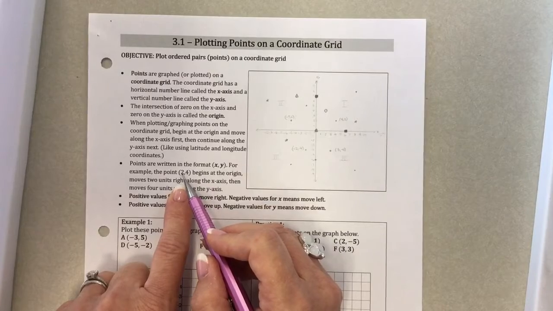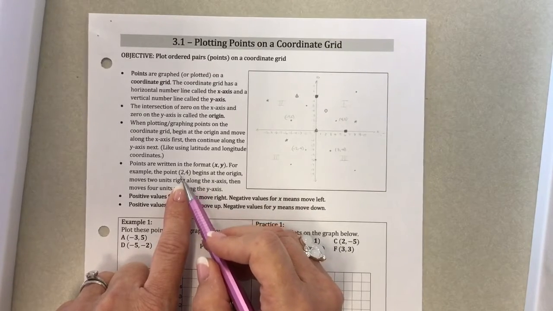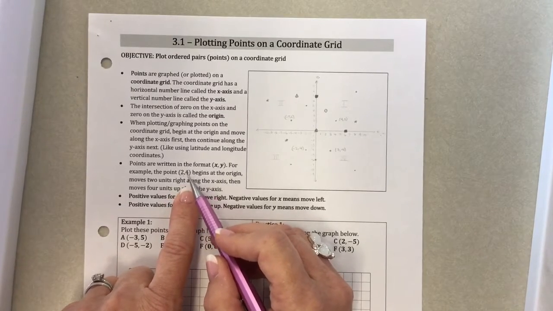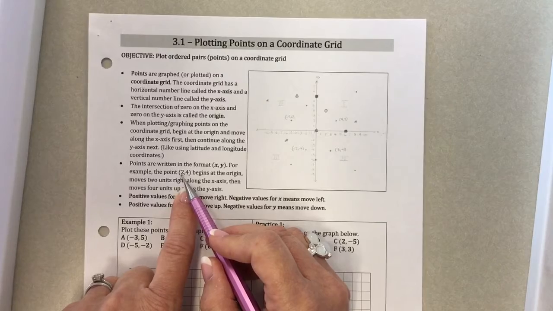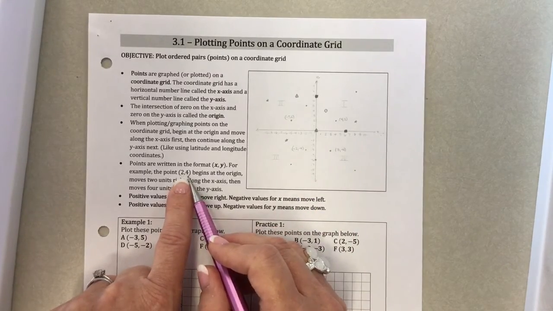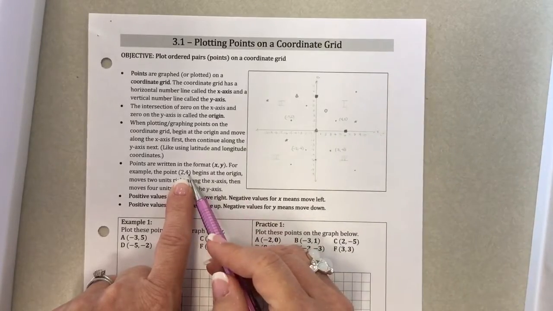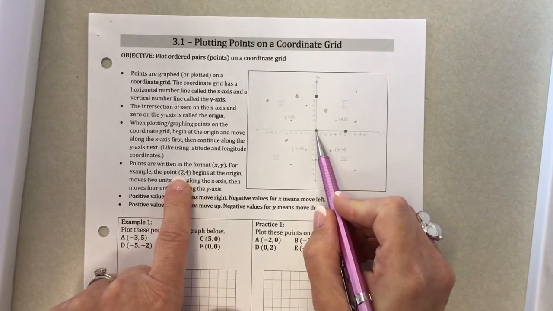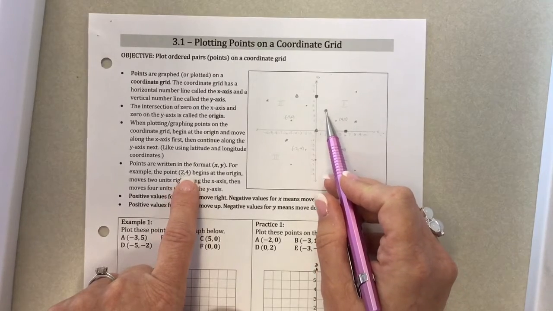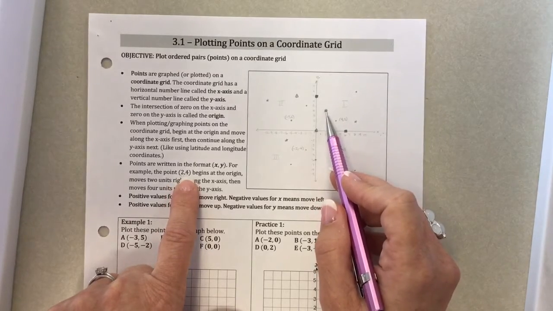So these numbers always indicate how many units you're going to go left or right first, comma, then how many units you're going to go up and down. So the left or right is always first along the x-axis, and then the up or down, which is along the y-axis, is second. So you start at the origin, and in this case, you're going to go right 2 units and then up 4 units, and that's going to correspond to this circle right here.